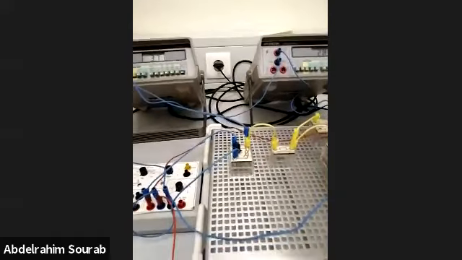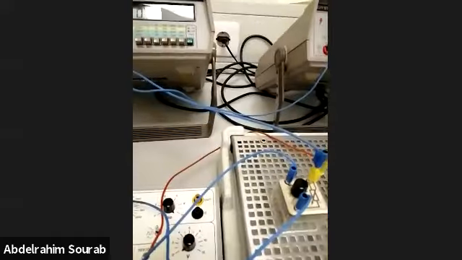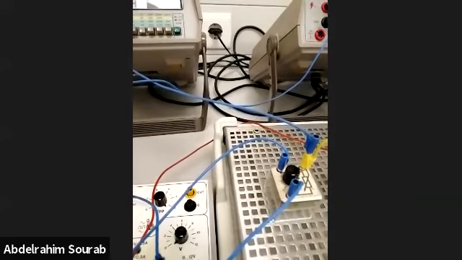Okay. Next, let us connect the third resistor as R load, which is 1 kilo ohm.